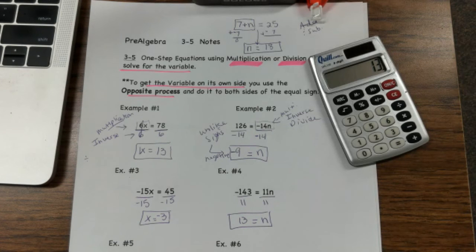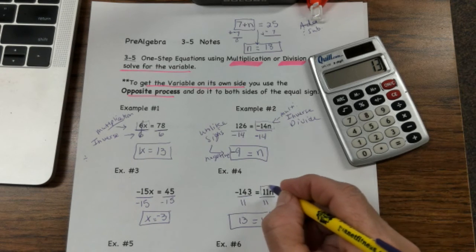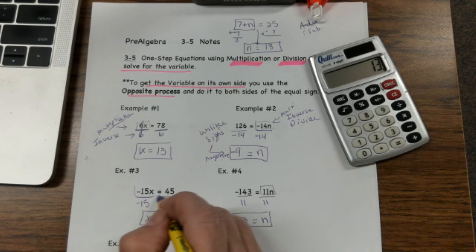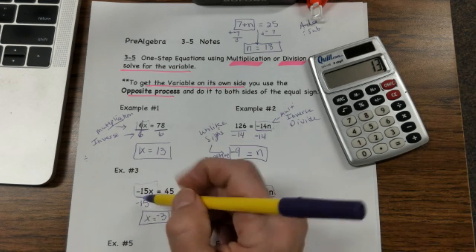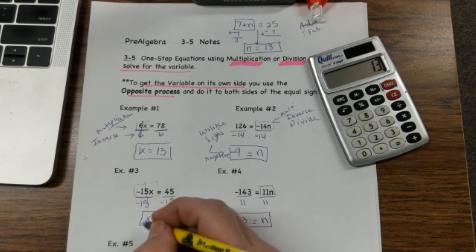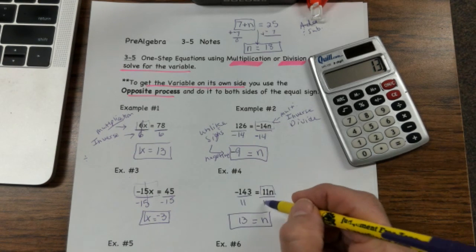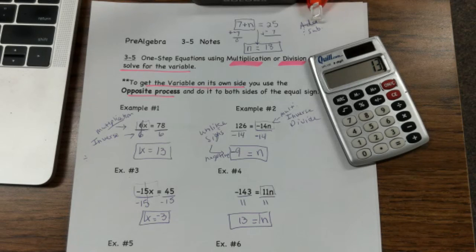Okay, so I'm back, and I have done the next 2 problems, and I would just encourage you to check and see if you are doing them the same way. Notice, I'm always working on the side with the n or the x. I'm just getting rid of the negative 15 because a negative 15 over negative 15 is 1. So it crosses, so I would have 1x here. And 11 over 11 is 1. So I would have 1n. I don't need to write the 1, but you can if that helps you to understand how to do these.